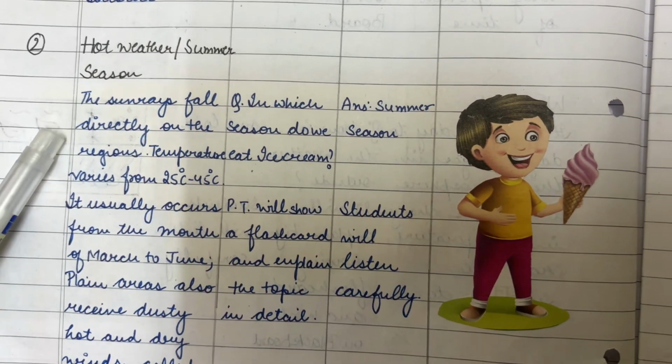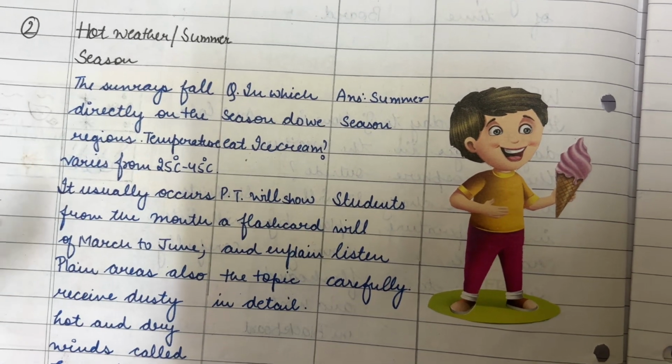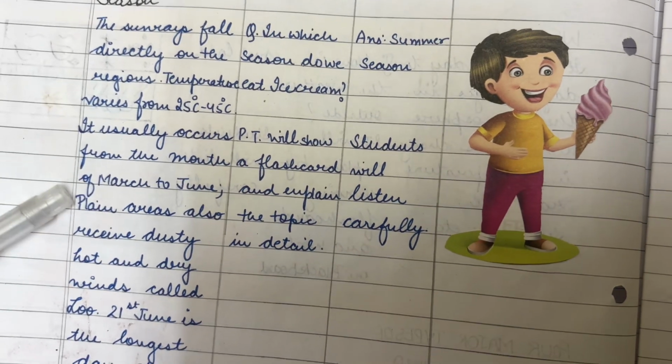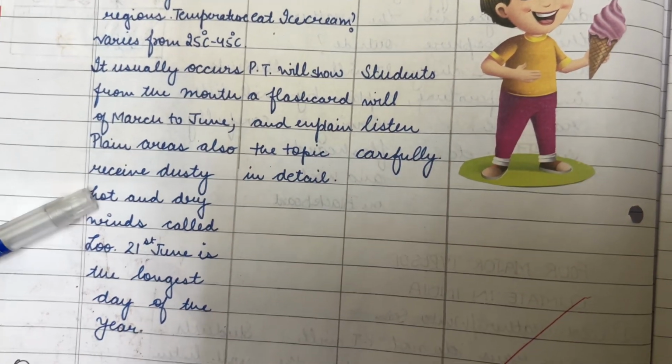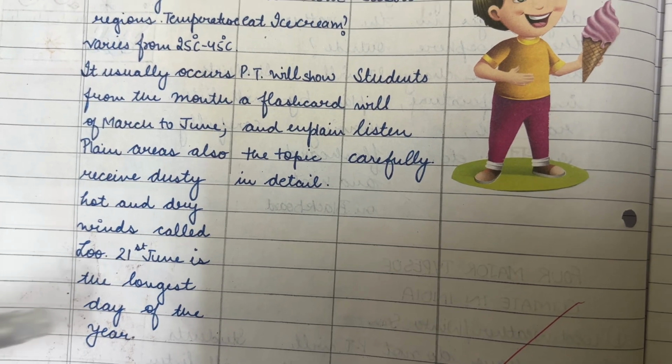Then it will come hot weather, summer season. The sun rays fall directly on the regions. Temperature varies from 25 degrees Celsius to 45 degrees Celsius. It usually occurs from the month of March to June. Plain areas also receive dusty, hot and dry winds called Lu. 21st June is the longest day of the year.